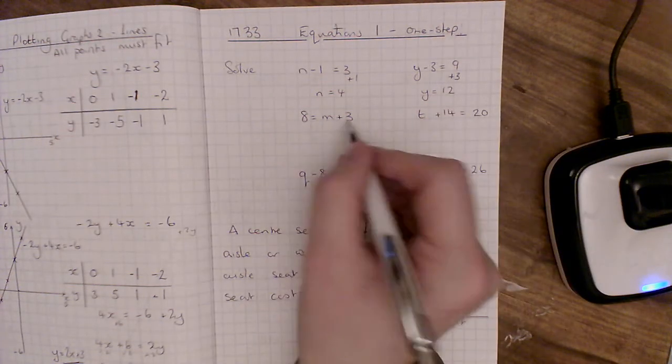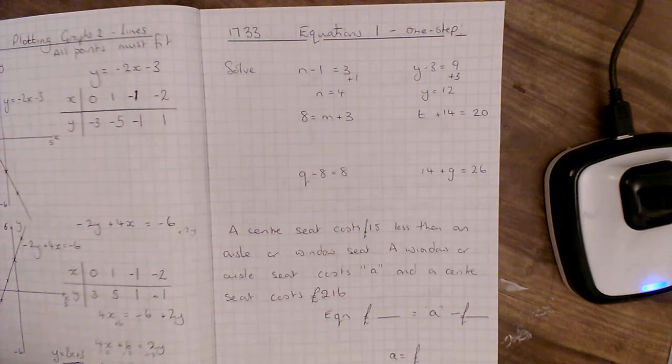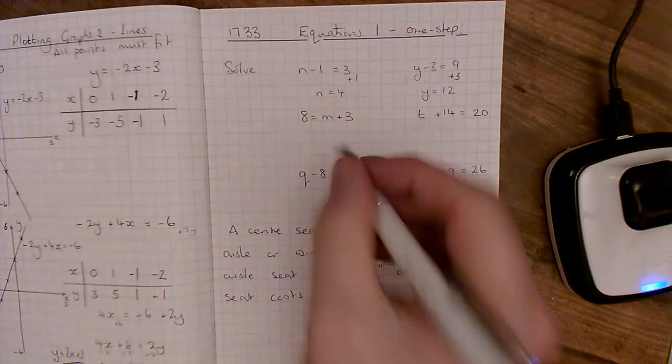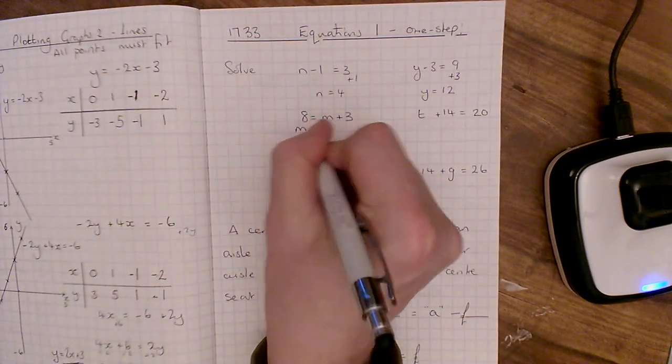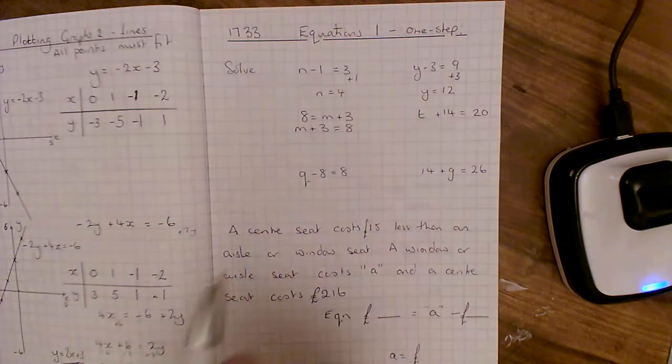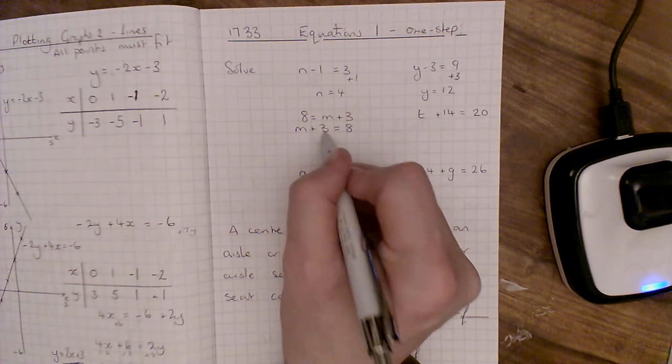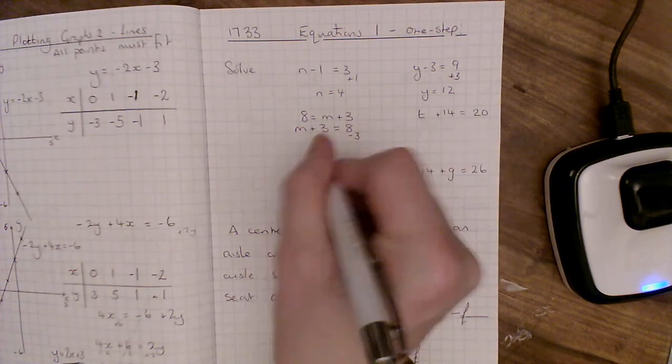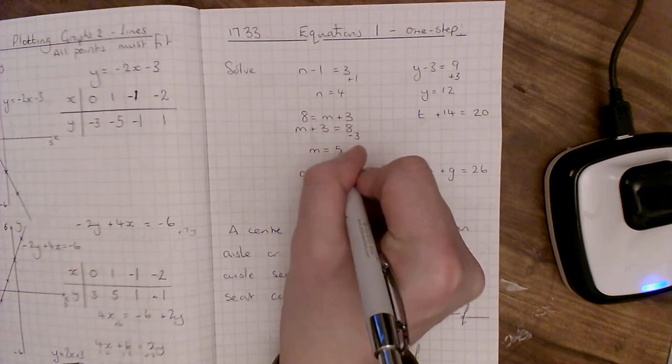The next question, m plus 3 and then the 8. Now they're the wrong way around really. So all I'll do is I'll just flip them around. So m plus 3 equals 8. So now I've got the unknown on the left where I really want it. Now to undo this plus 3, I'll just take away the 3 and I'll have m equals 5.